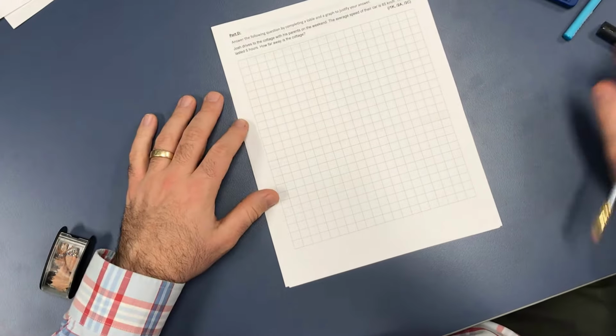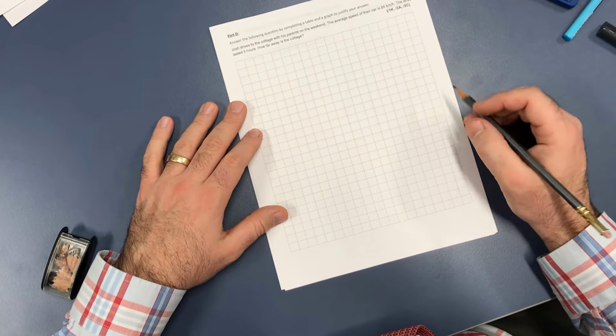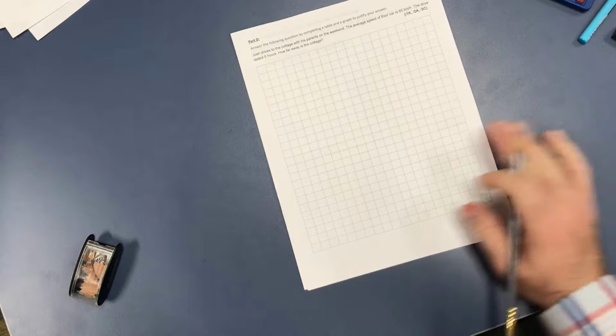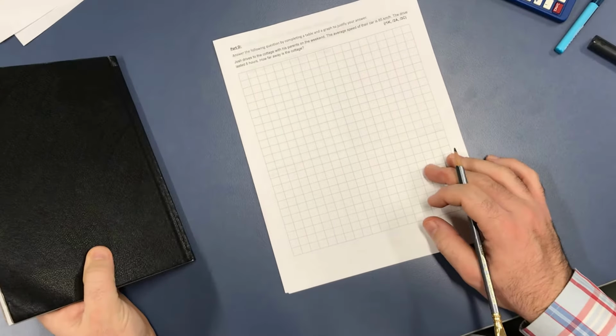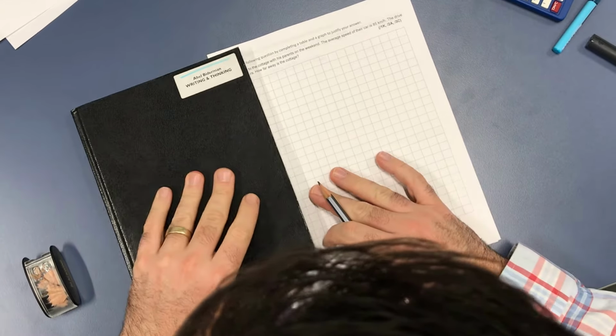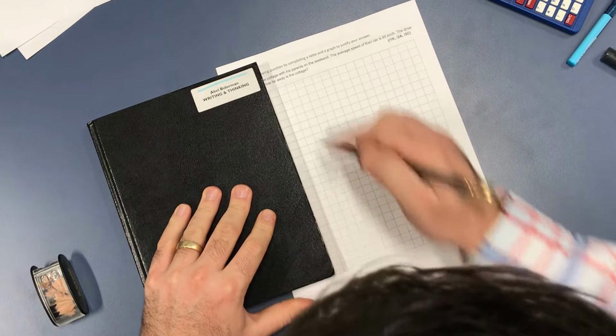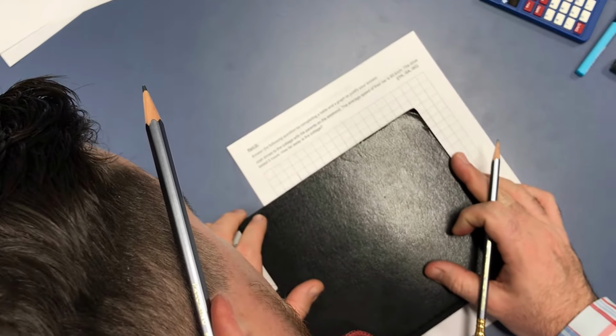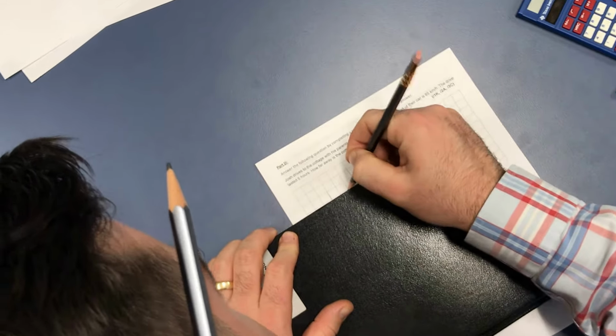All right, this one. Answer the following question by completing a table and a graph to justify your answer. Mr. Meekin needs to steal this handy-dandy notebook here to use as a ruler. We need straight lines. So first thing we're going to do is make a table. We can just make a T-table or a T-chart. One line down the middle, one line across the top.